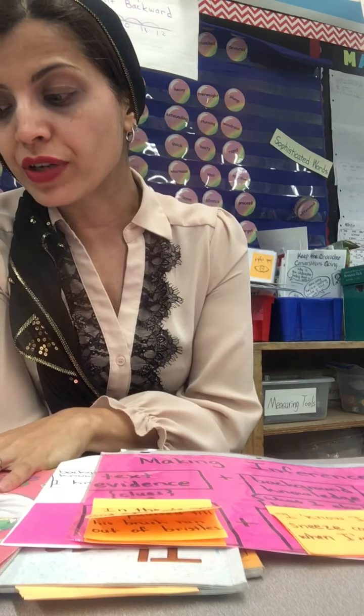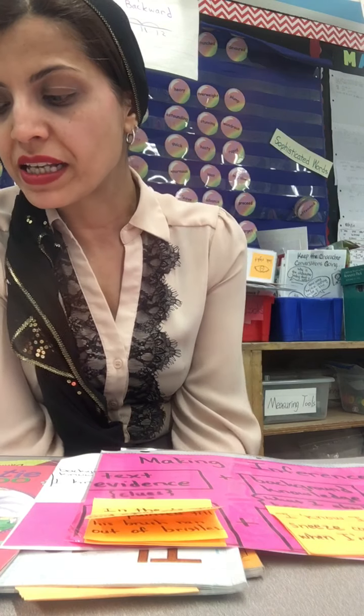Today we are going to focus on how to make inferences, okay? To make an inference basically is you're using story clues and what you already know to figure out what will happen in the story or why something is happening, right? Basically the answer is not in the book and you really need to analyze the story to figure out what's happening. And that's how you infer.